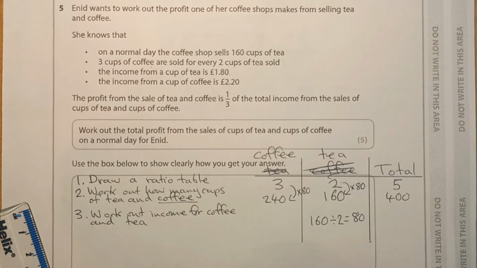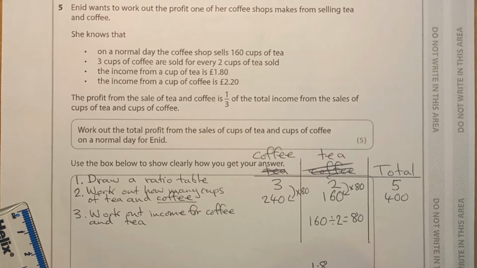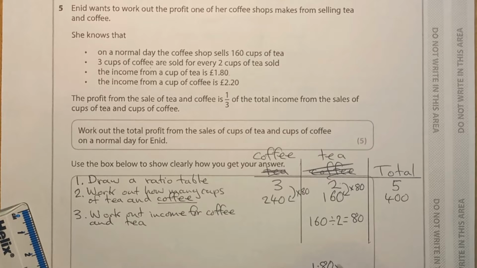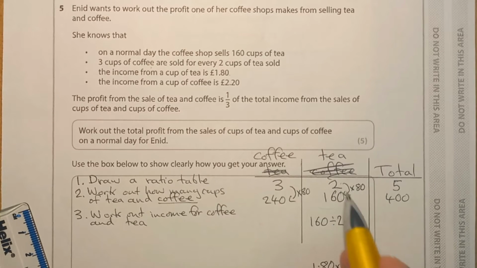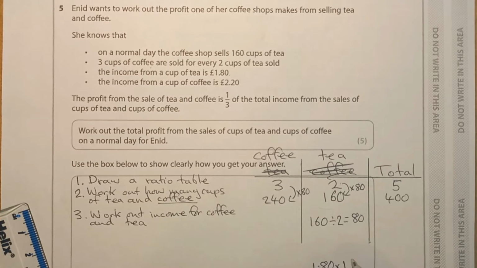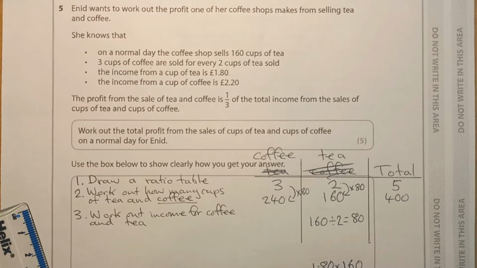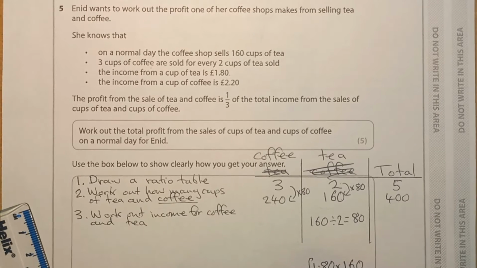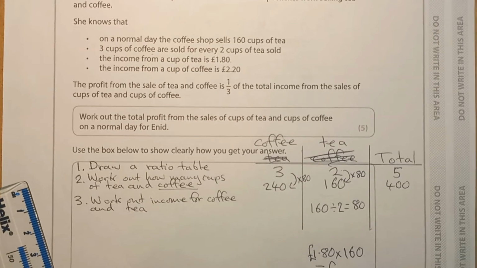So we can say £1.80 multiplied by, well, we know we've got 160 cups of tea. So that's going to give us the total income from tea. Let's put the pound so we can see it's £1.80 multiplied by 160.